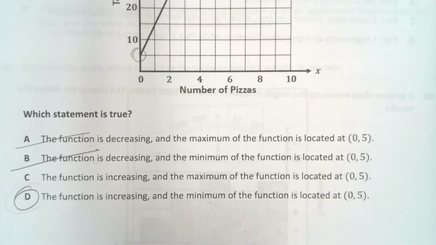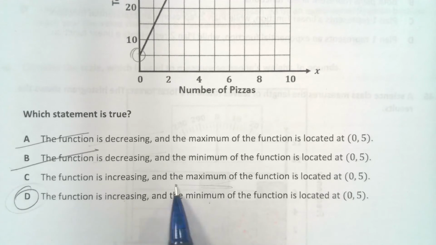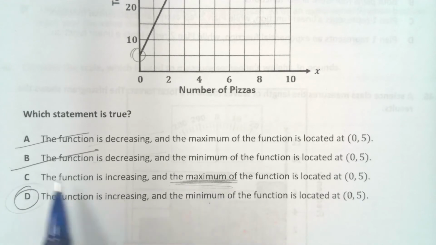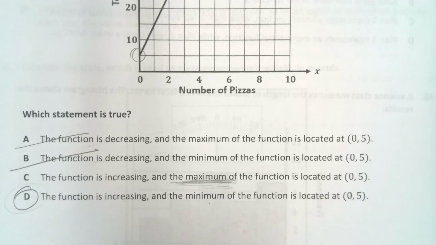Let's see, where are we? 43, 32 of you got that one right. And then the kids, 5 of you got that question wrong. You put C, probably because you missed this. So you're on the right track about the function increasing. Not mad about that.